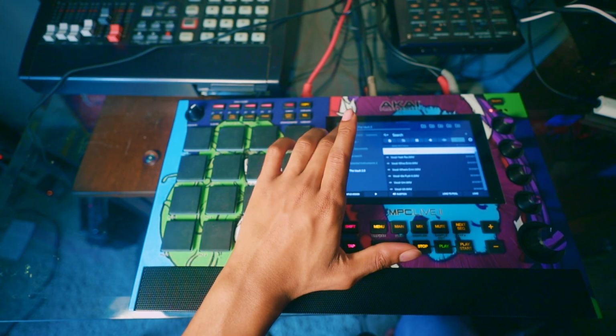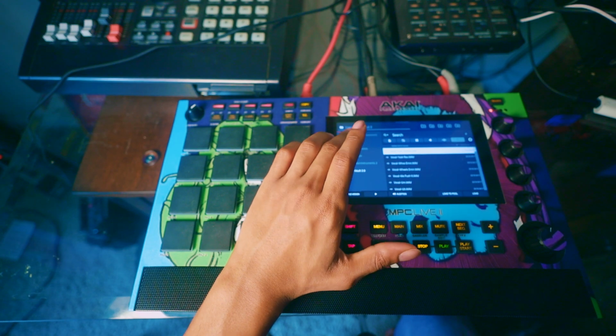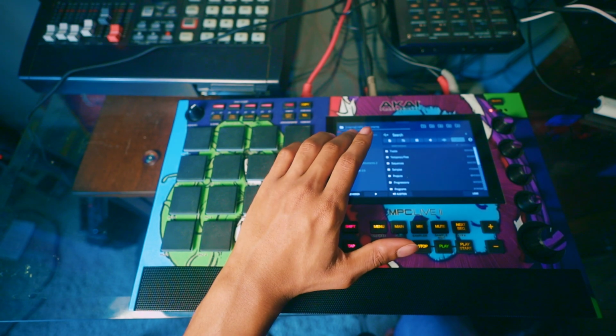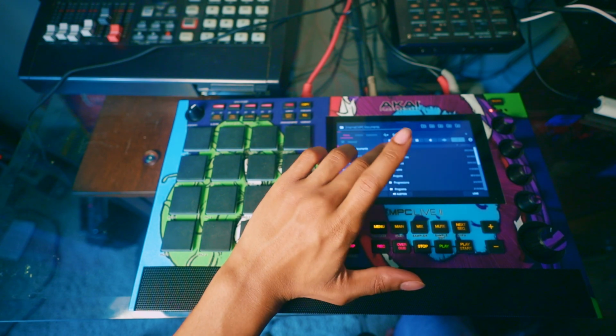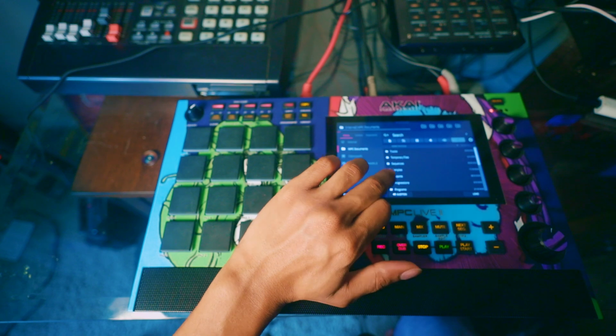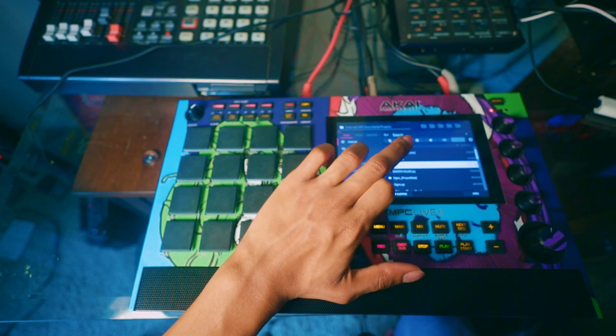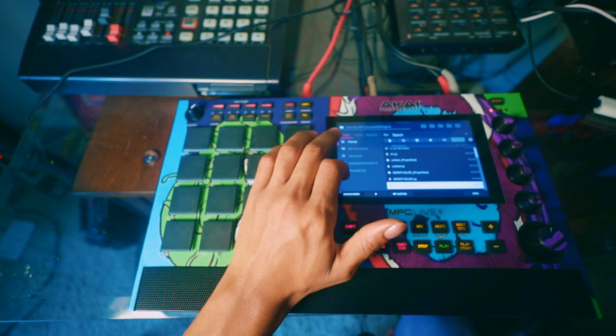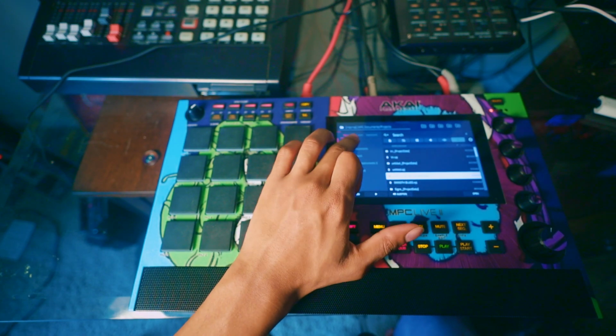So places, it would be different directories. So you have the internal memory. The MPC documents help you to figure out which documents you want. You might want a track, you might want a sequence, you might want samples. So if I wanted to open up one of my projects, I will open up one of these projects and it will open up all the sounds that I want. But that's not what I'm trying to do.